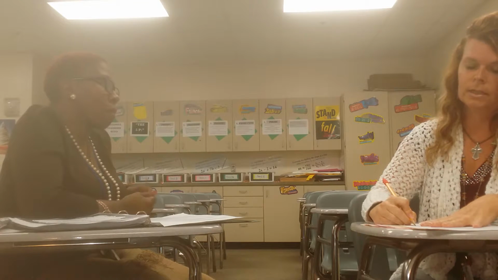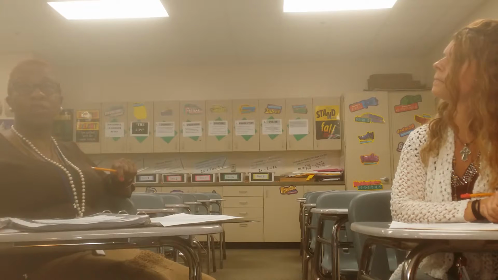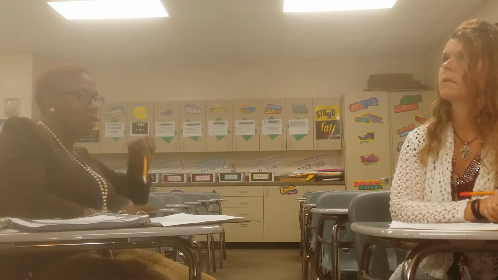Okay, is there anything in the non-negotiables? Because I like to do something that's totally something you want to improve, and then something maybe in the non-negotiables you'd like to work on. I don't have that listed. As far as time, like using the word wall, using an anchor chart. I'll refer to the anchor chart quicker than I refer to the word wall. So that could be something I could work on.